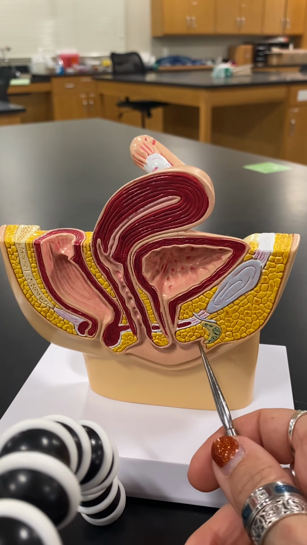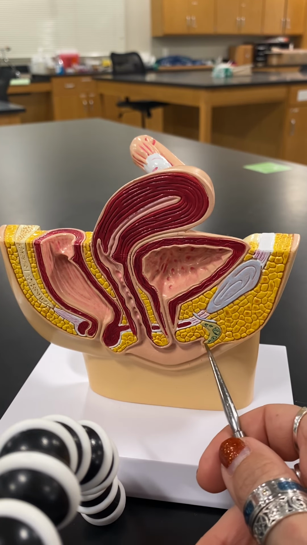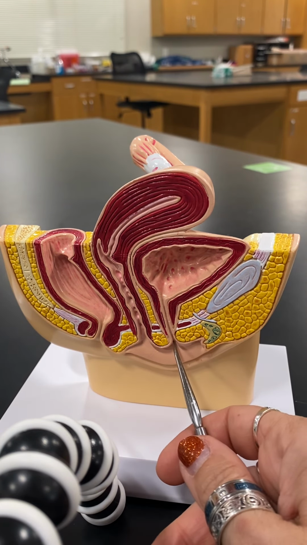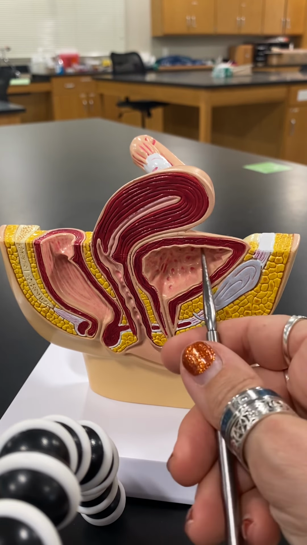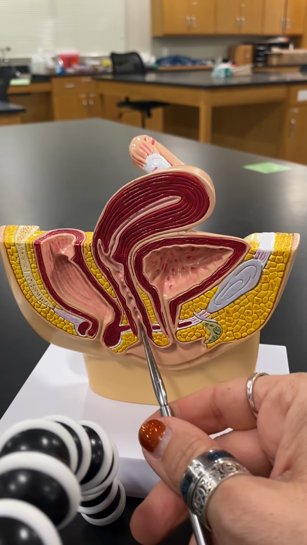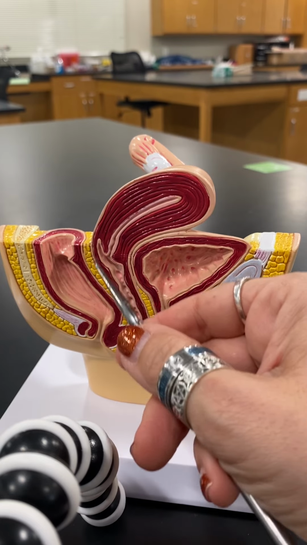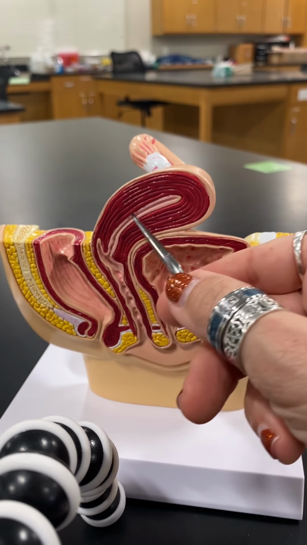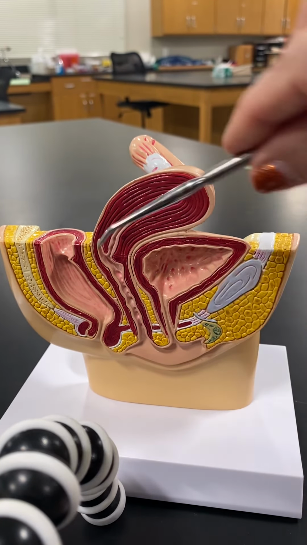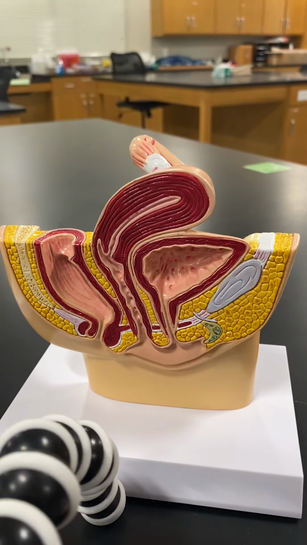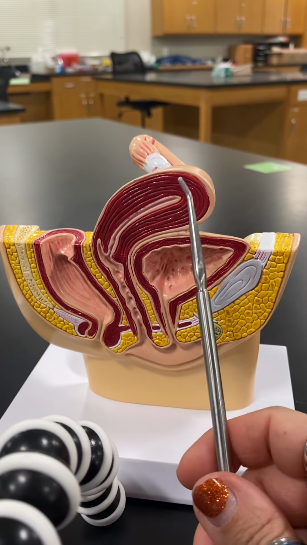The female has a prepuce as well, and it surrounds the clitoris. Okay, posterior to that is the urethra, and this is your bladder. Posterior to that is the vaginal canal. Cervix right there, this is the uterus. It's U-shaped. You can have anteverted, vertical, and retroverted positions of the uterus.